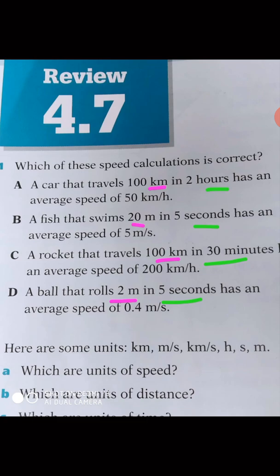There are some units given: kilometer, meter per second, kilometer per second, hours, seconds and meters. Question 2a. Which are the units of speed? So here the units of speed are meter per second and kilometer per second. 2b. What are the units of distance? So units of distance are kilometer and meter. 2c. Which are the units of time? Units of time are hours and seconds, that is H and S.